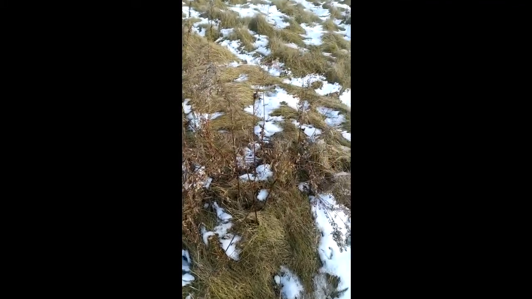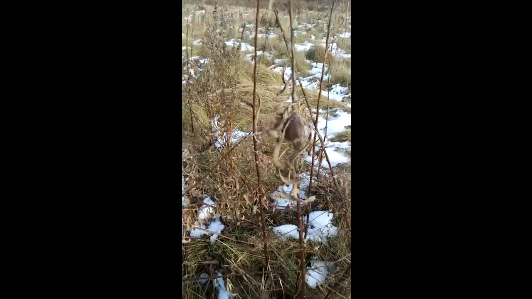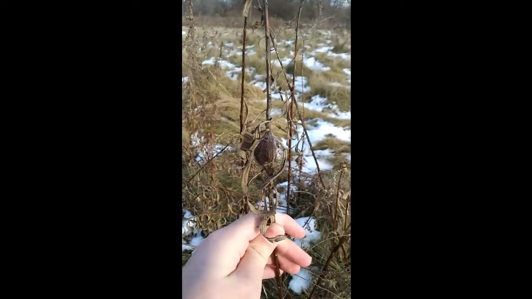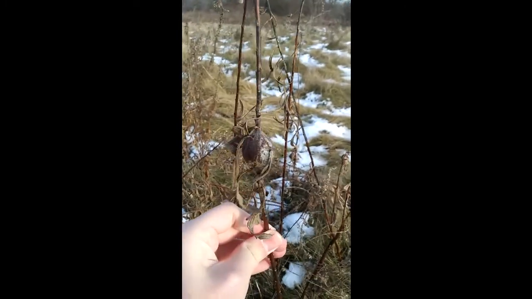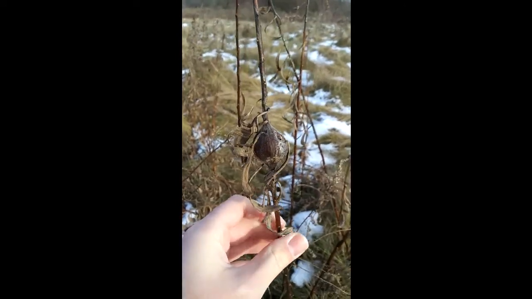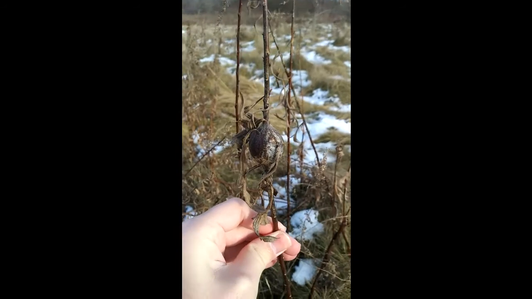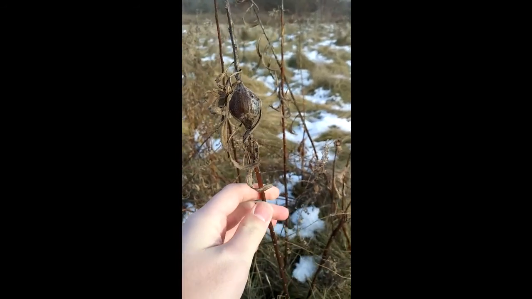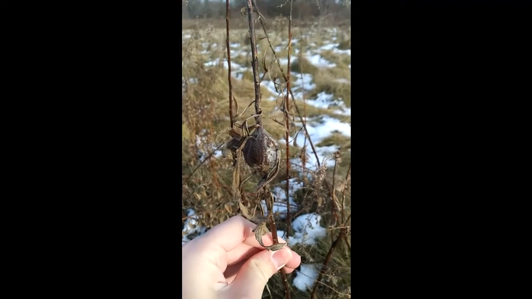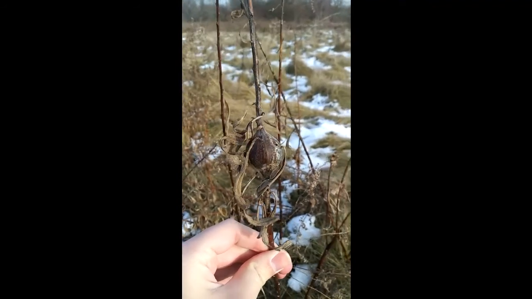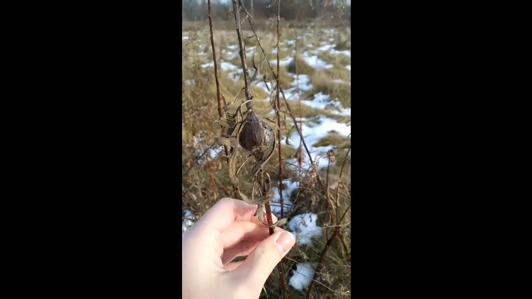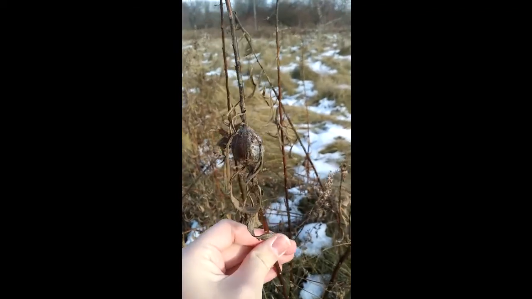There's some goldenrod ball galls here. So this is actually an abnormal plant swelling. The plant's response to an insect being inside of the stem. The plant responds by growing additional tissue all around the insect, which actually ends up providing a shelter for the insect. A safe place to eat and hide from predators and develop.